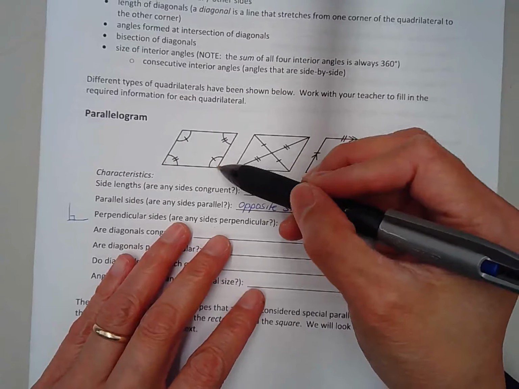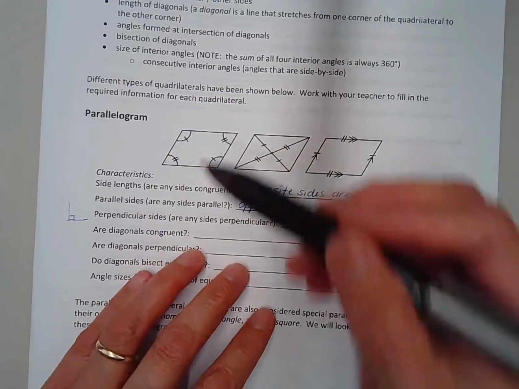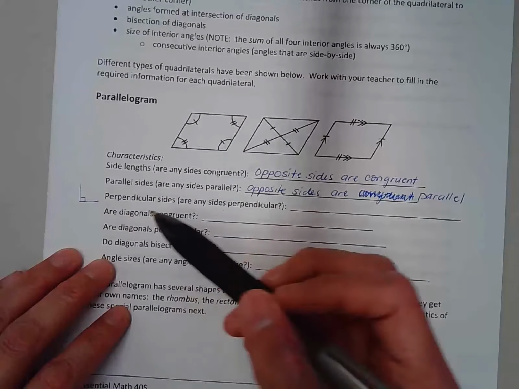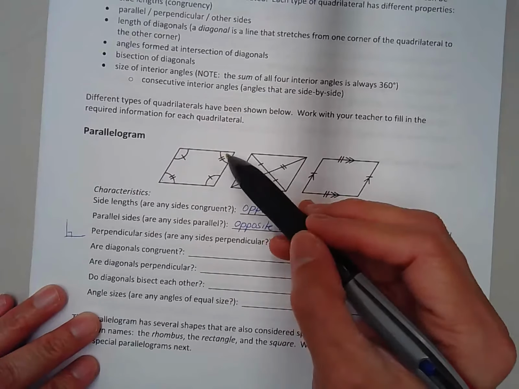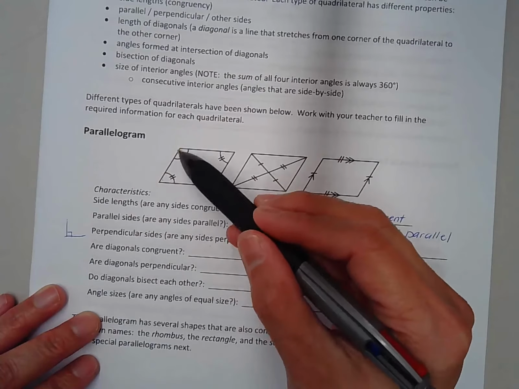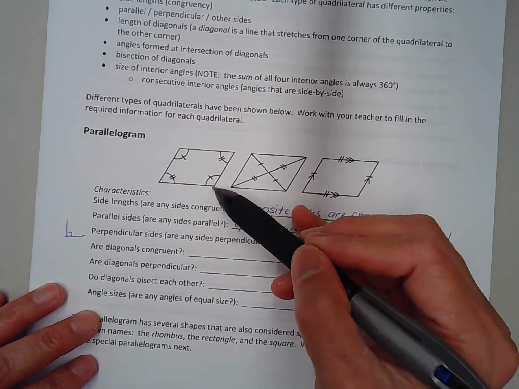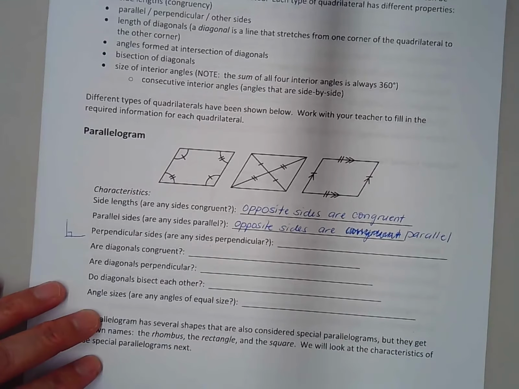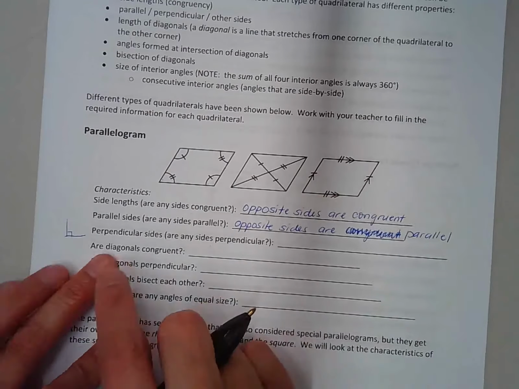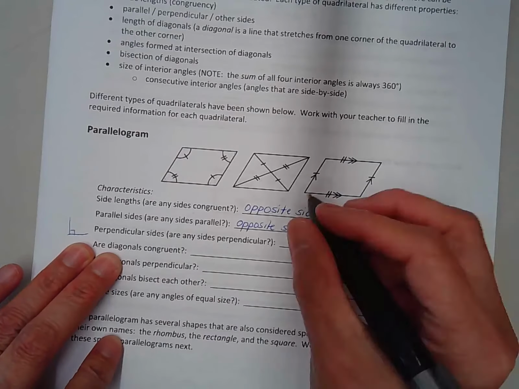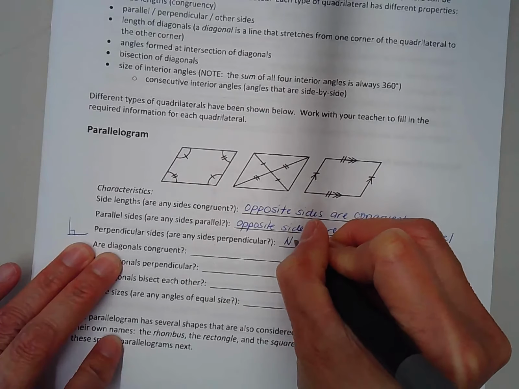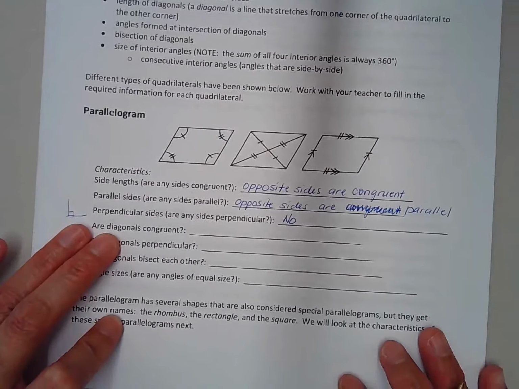Right now we're talking about the sides. We'll talk about diagonals later. We'll just talk about the sides. Are any sides perpendicular? Do they make 90-degree angles? No, right? So, perpendicular sides? No. No perpendicular sides.